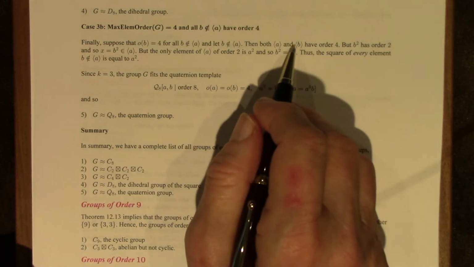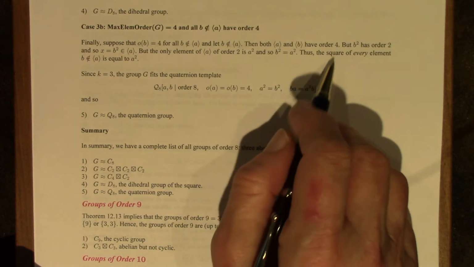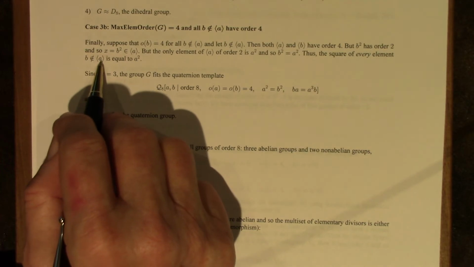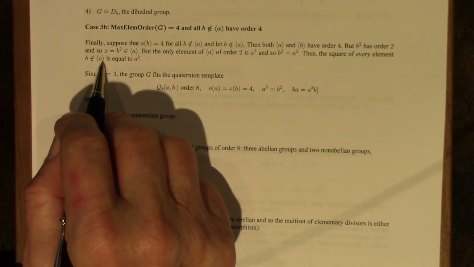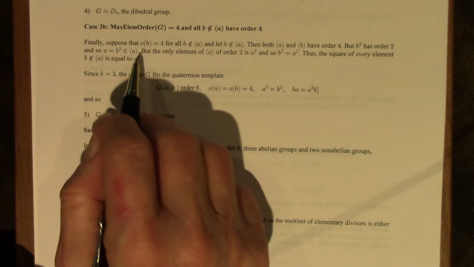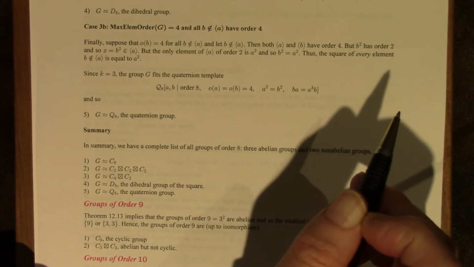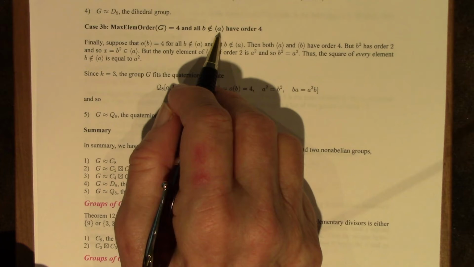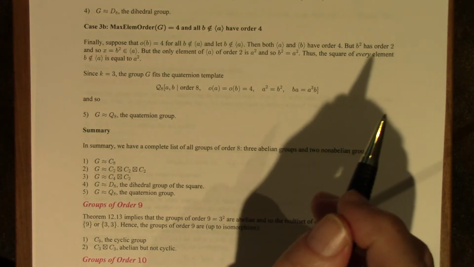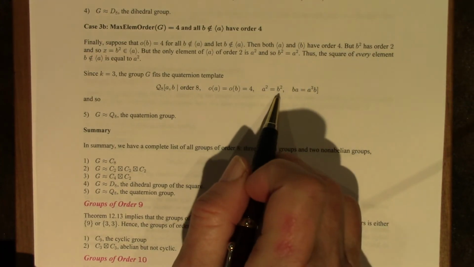And since B was an arbitrary element not in this gigantic subgroup, we have shown that the square of every element outside of this subgroup is equal to A squared. So if you square all the elements that don't belong to this subgroup, all you get is A squared. Okay. So A squared equals B squared.